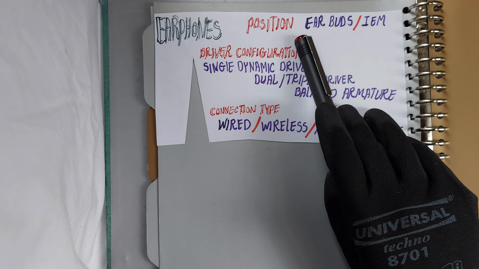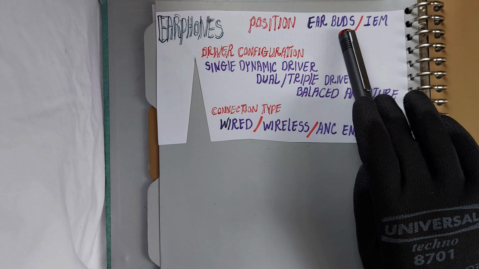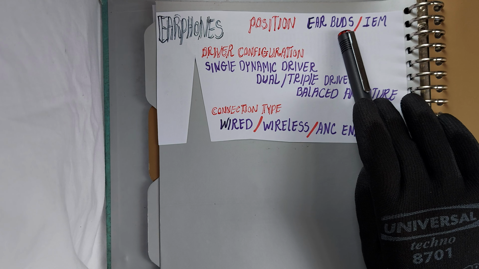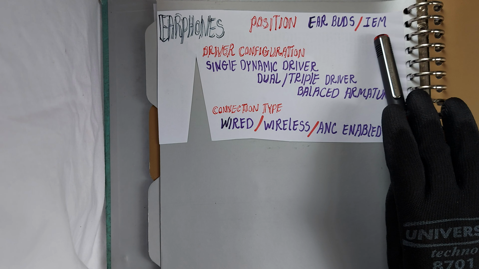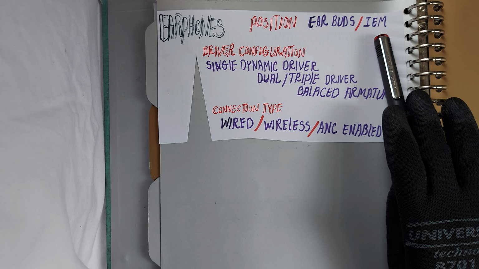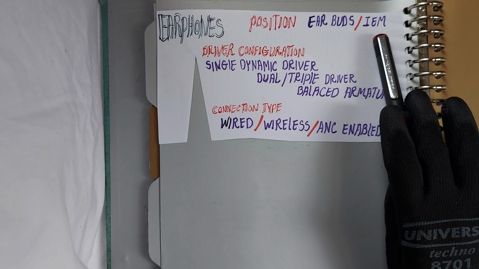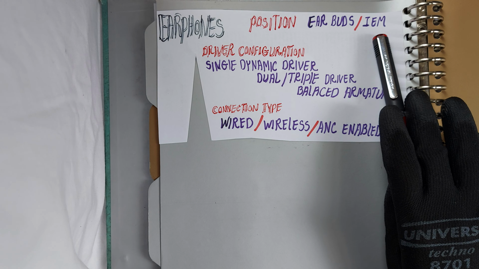At the first, by position. Earbuds sit on the outer ear. They are cheap and simple but have a weak noise isolation. IEM, in-ear monitors, fit inside the ear canal. They offer excellent isolation and are often used by musicians and professionals.